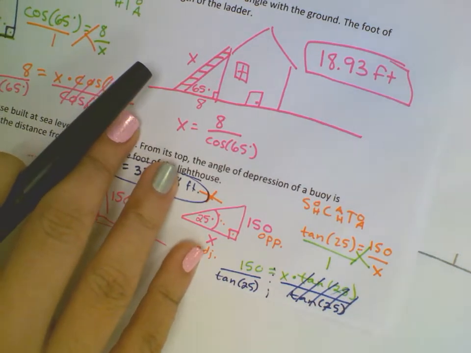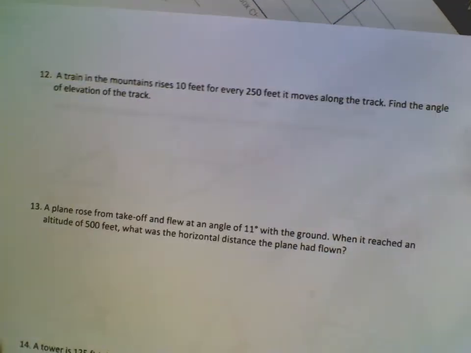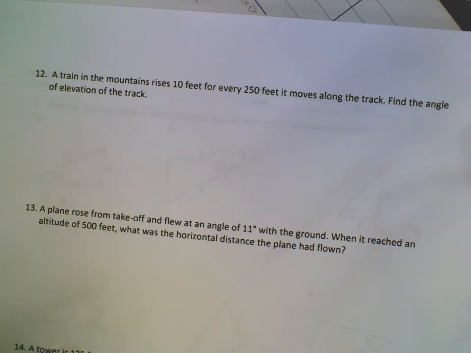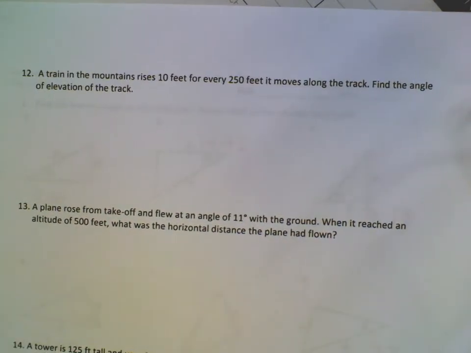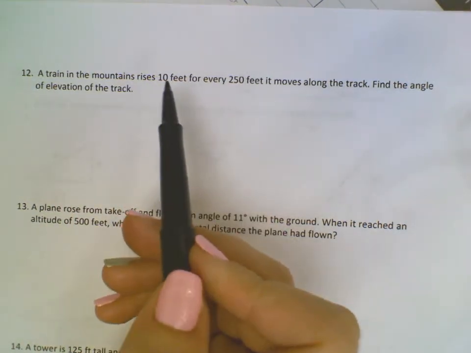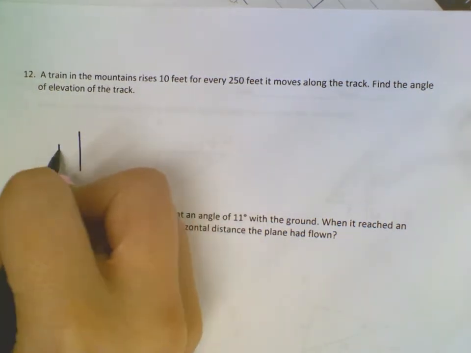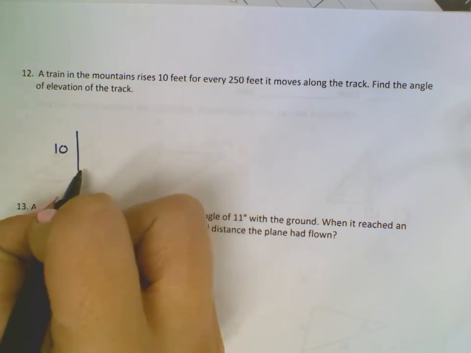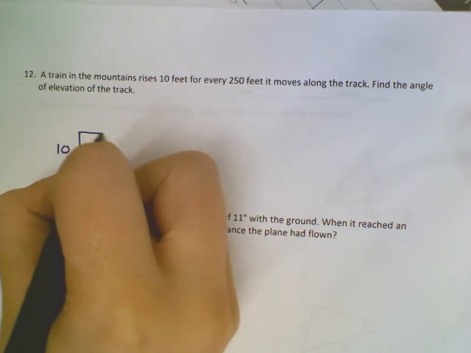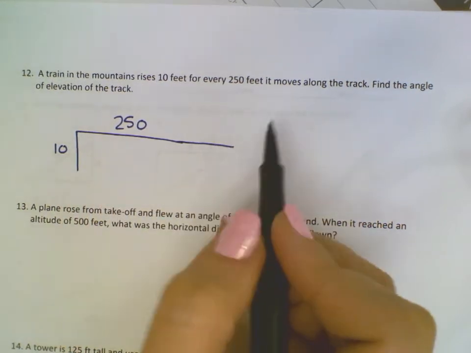Now, if we look at number 12... A train in the mountains rises 10 feet for every 250 feet it moves along the track. So, this seems like a slope problem, but think about it. It's going to rise 10 feet for every 250 feet it moves along the track.